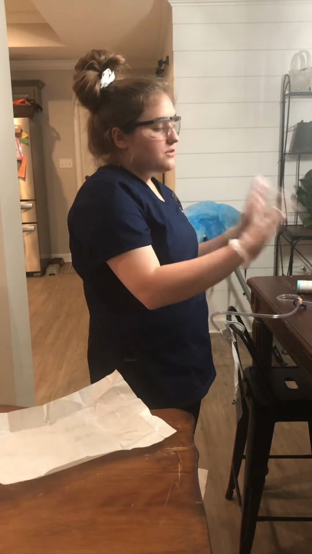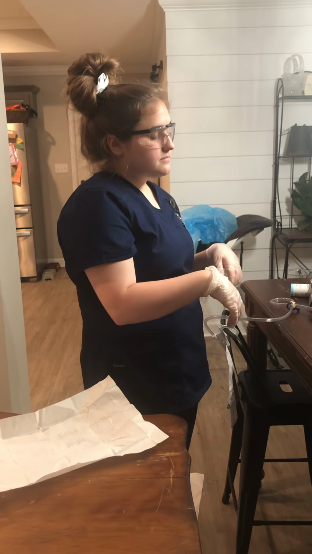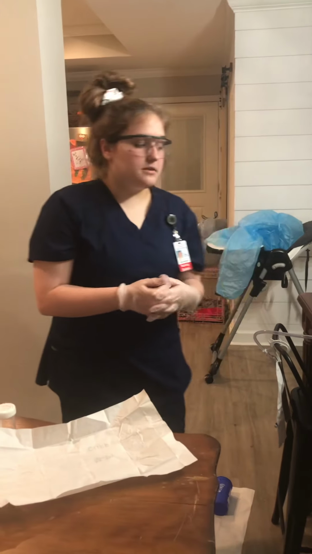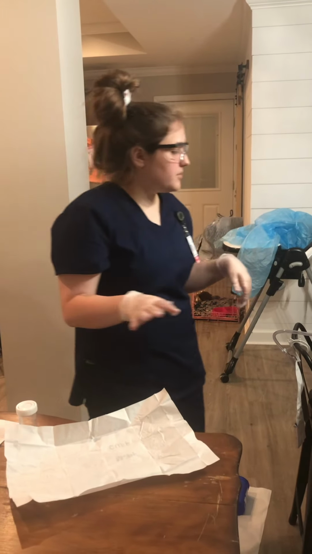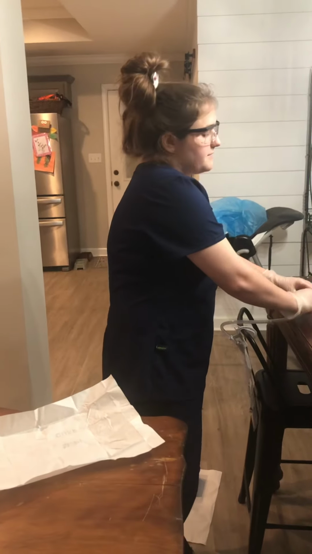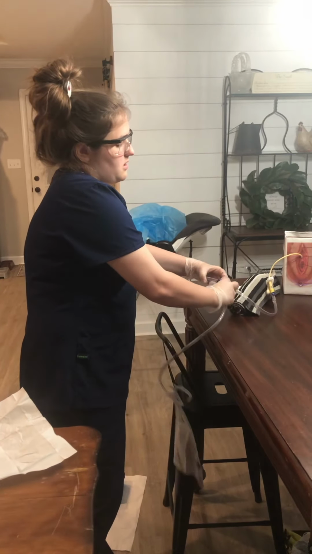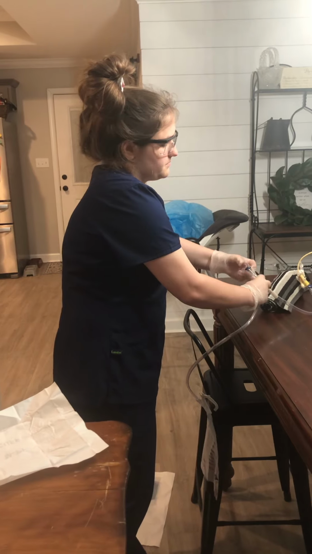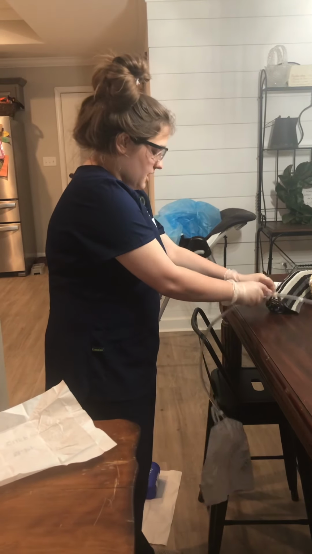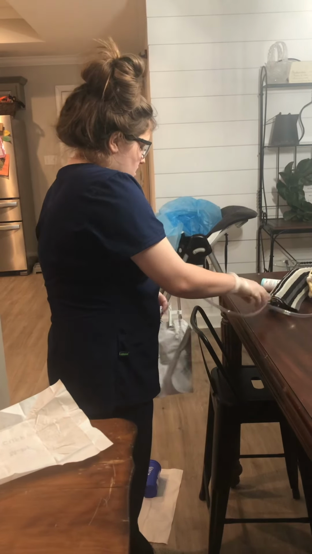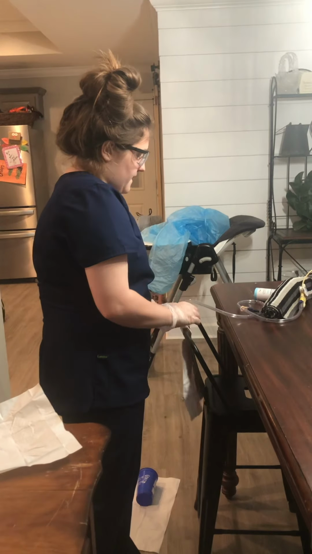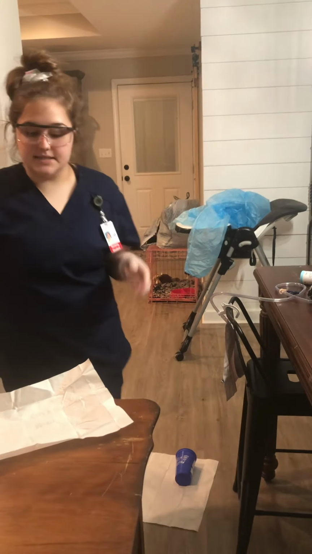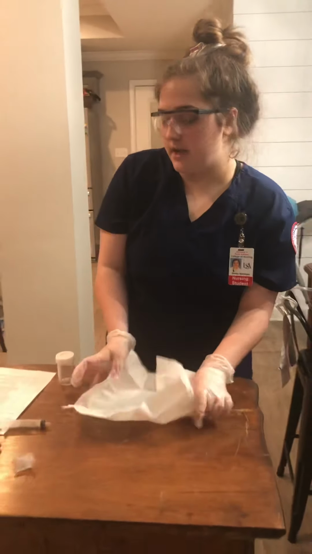So yeah, and then I would lower my bed, raise 3 out of my 4 side rails. I would have my area cleaned up. And then after I collected my sample, I would unclamp the tubing. Okay, and so now I'm gonna show how to discontinue the catheter insertion.